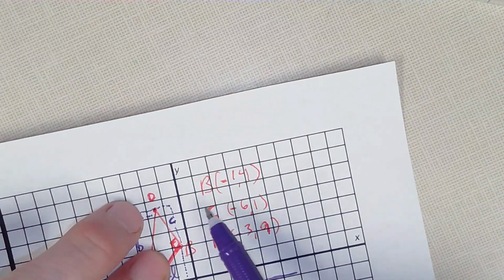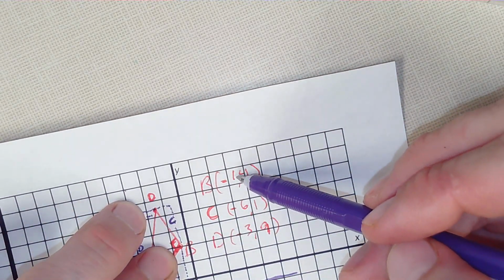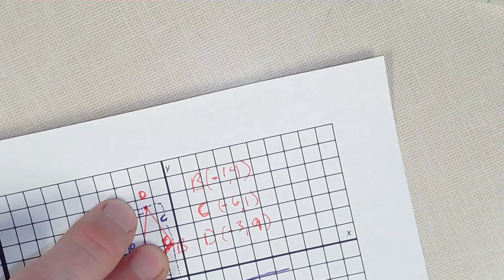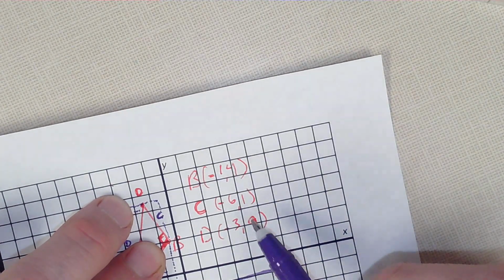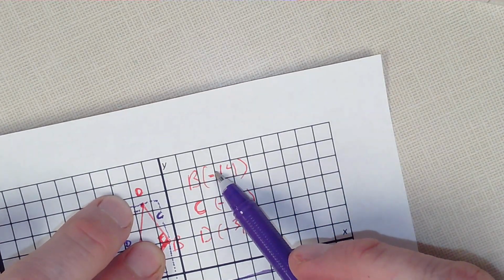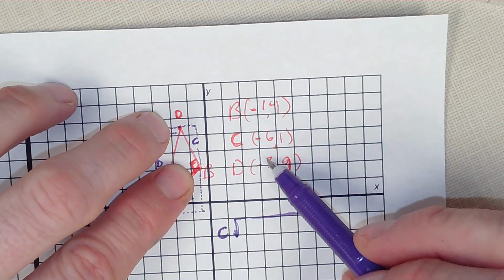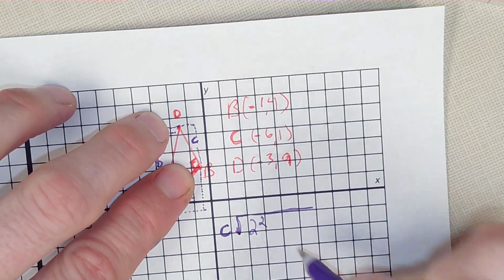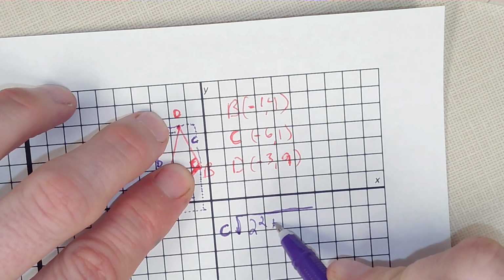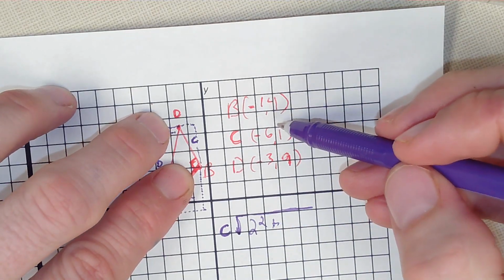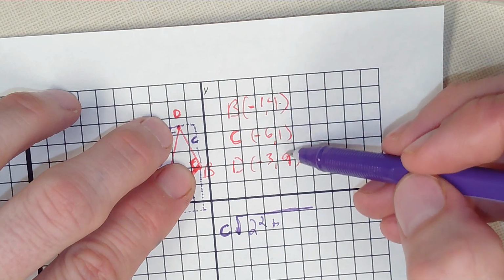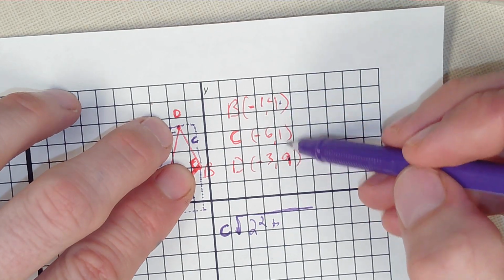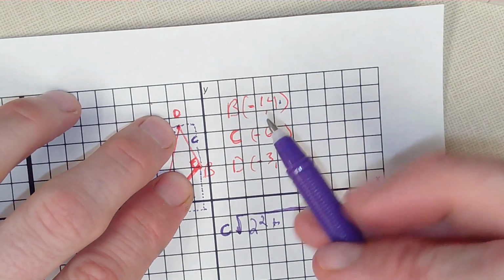We're looking at d and b, right? So it's going to be the difference between -3 and -1, which is 2. So it's going to be 2 squared, plus my difference in d and b between 4 and 9. The difference between 4 and 9 is 5.